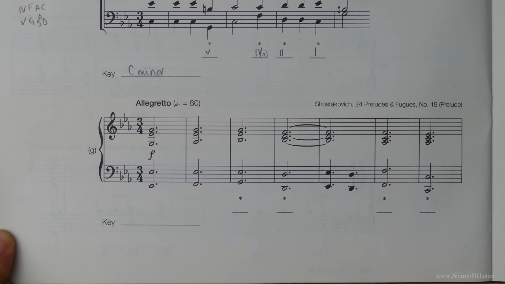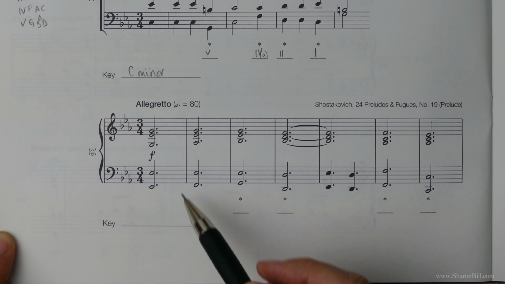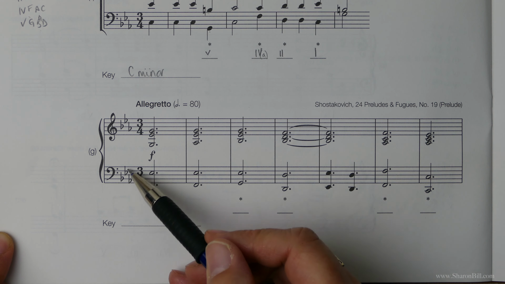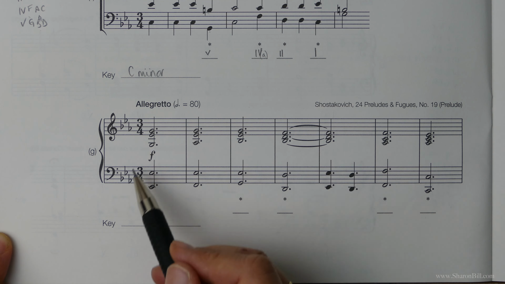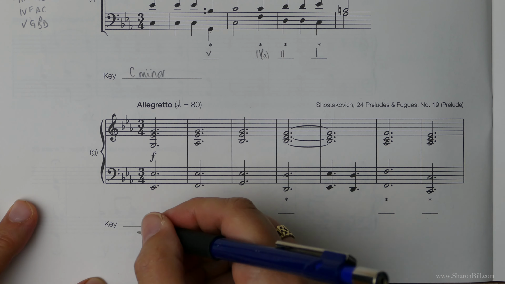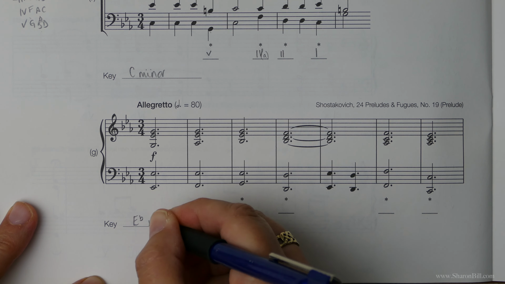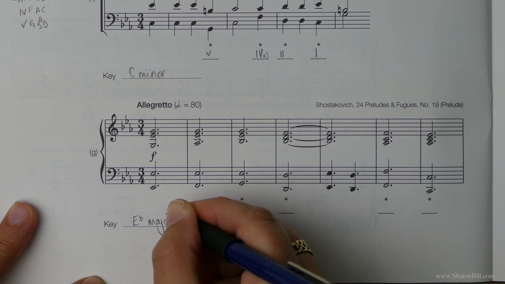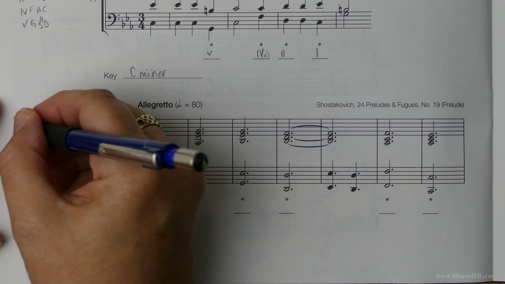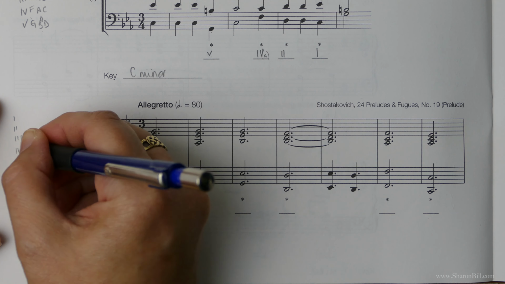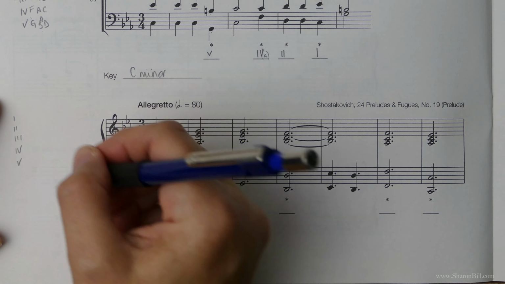So now we are in the key of E flat major because we have the key signature for E flat major here, and there are no other accidentals to tell us otherwise. And so that would be our key signature. And so now we need to write out the chords. 1, 2, 3, 4, 5 for E flat major.